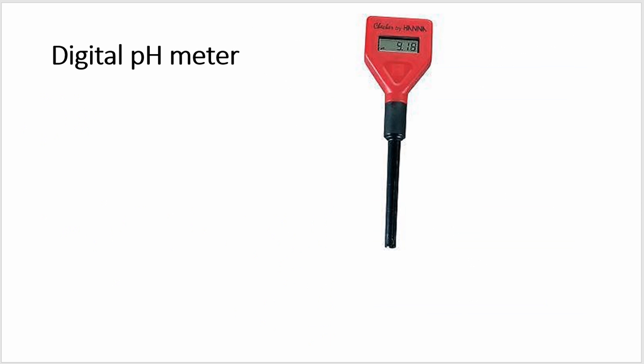So here we've got a digital pH meter, and it's giving us a reading of 9.18. So what's important here is we can see that pH is measured to 2 decimal places. A digital pH meter gives us much better resolution than the indicator that we normally use in school science.